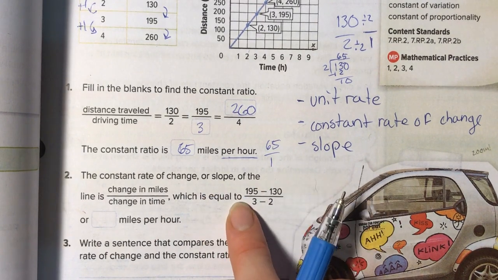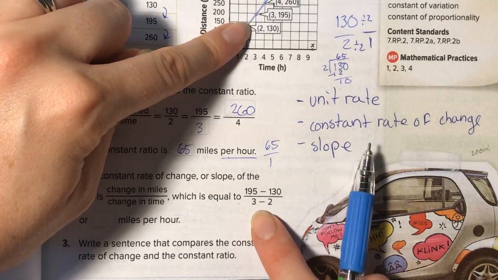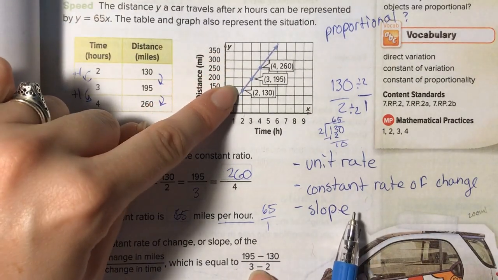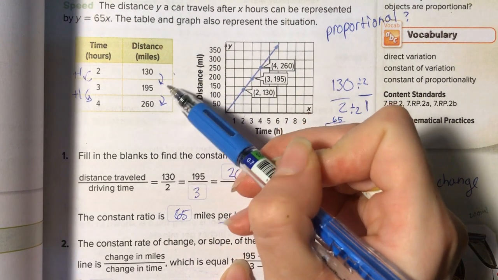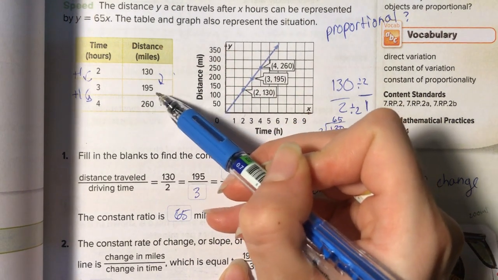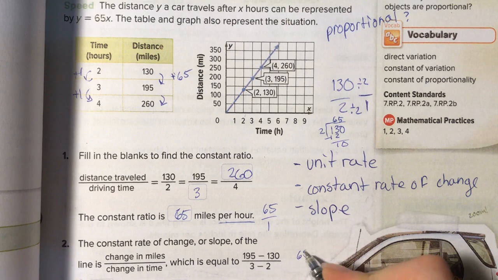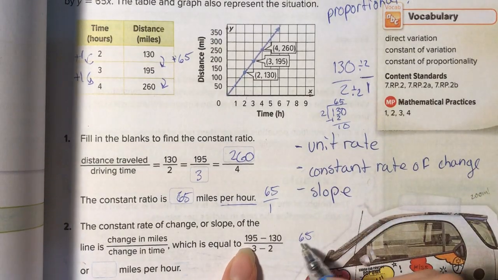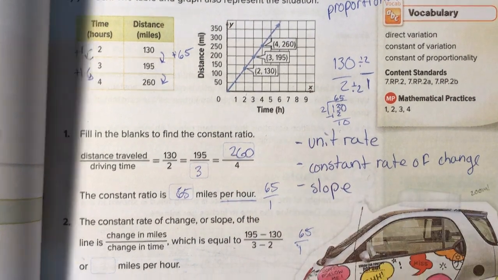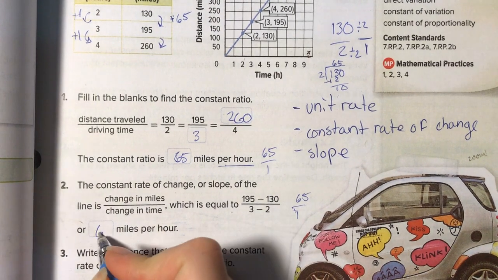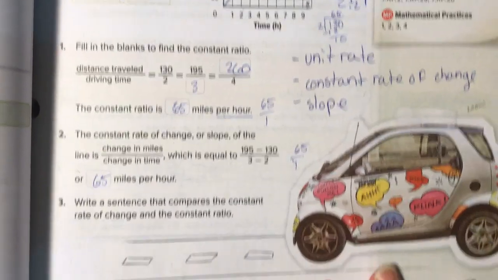Remember, slope meant you take any 2 points. So they've taken 3 and 195 and 2 and 130. You subtract the y's. Basically, you're finding this information here, okay, which is going to be 65. And you subtract the x's, which is 1. See how the slope is the same as the unit rate and same as the constant rate of change. Okay, these are basically all different ways to say almost the same thing.